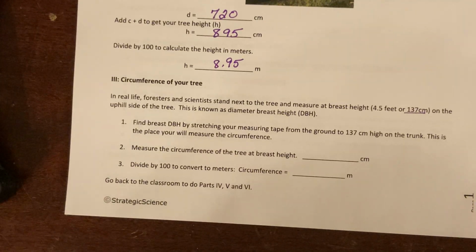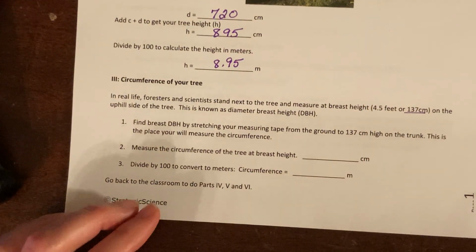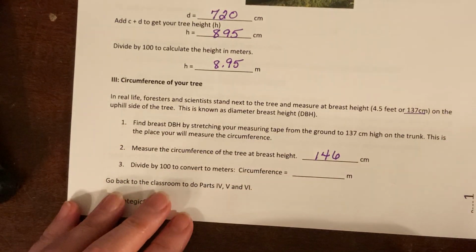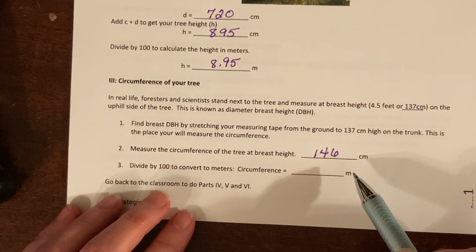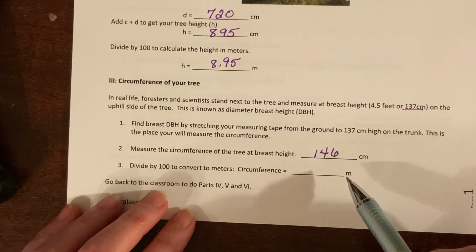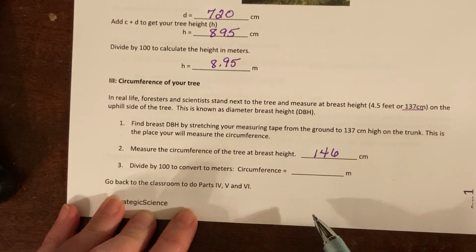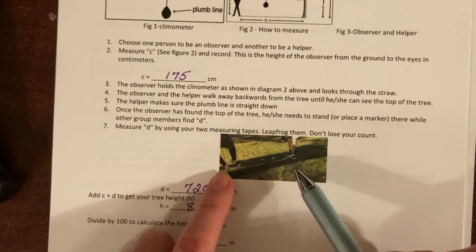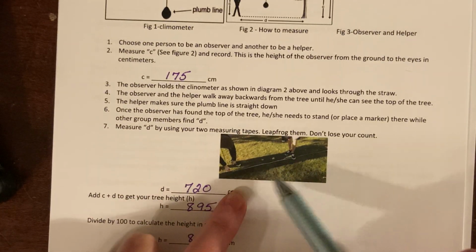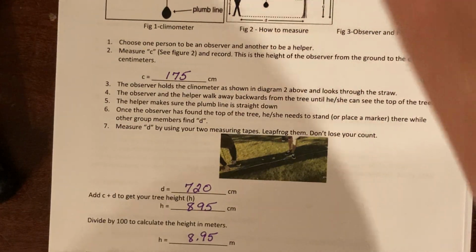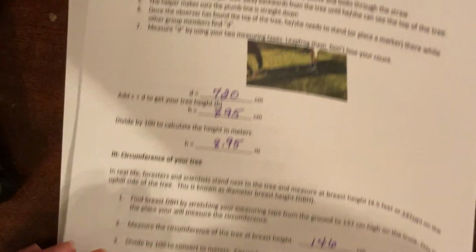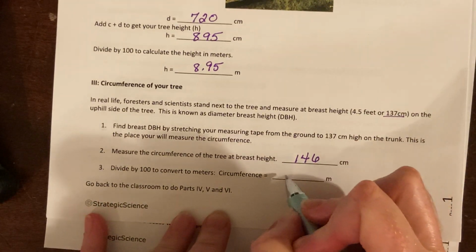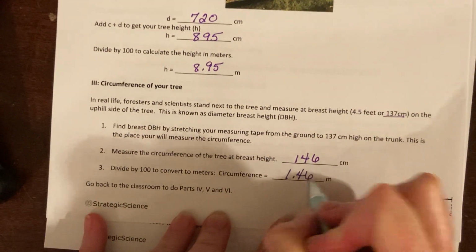And let's say, for example, this sample tree might be 146 centimeters, which is almost the whole tape measure. I think those tape measures are about 150 centimeters, so about 1.5 meters. And one thing to notice, they're not meter lengths, they're longer than that. So make sure that the kids know they're not counting by meters. Okay, so the circumference in meters is 1.46 meters.